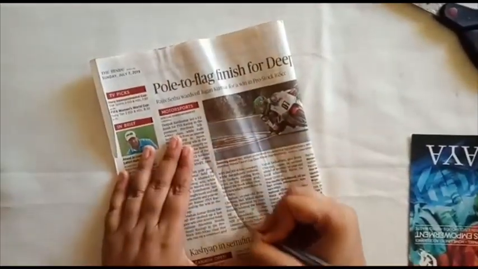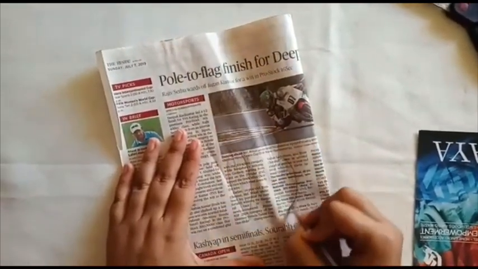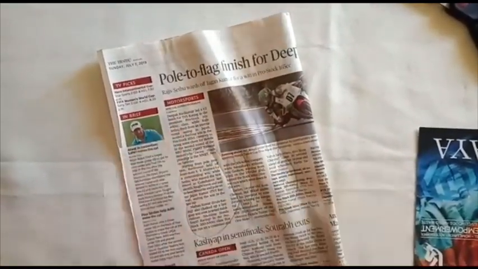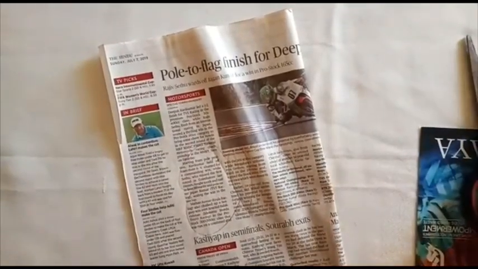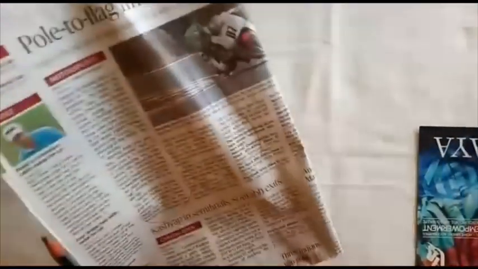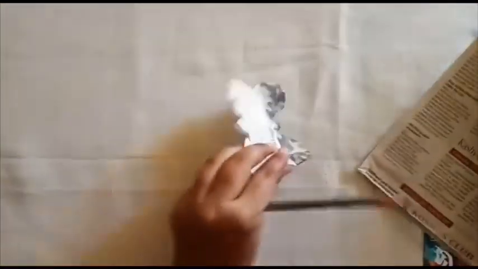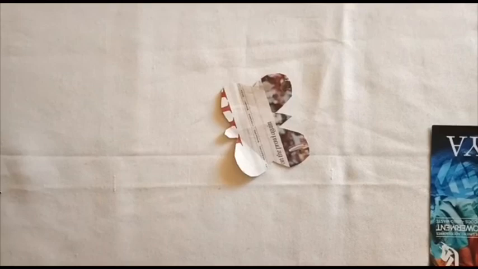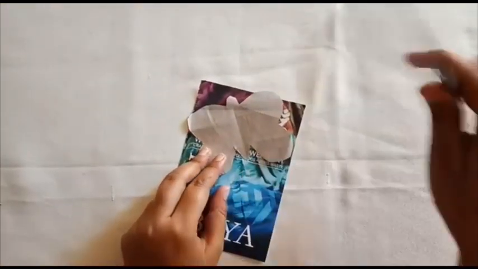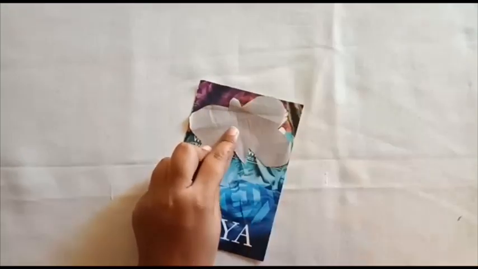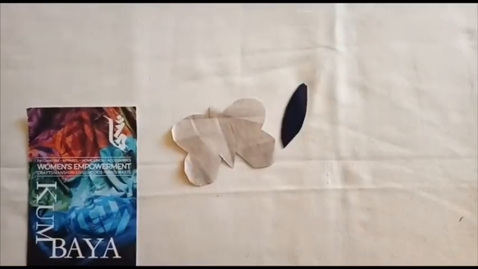Now, how are we going to make it? Let's see. First, we are going to draw a butterfly here. You can draw the butterfly as big as you want, not too big, and then we are going to cut it with the scissors. I have cut my butterfly already. This is my butterfly. Now we are going to trace the center portion of the butterfly onto a card, be it a marriage card or any other card, and then we are going to cut it also like this. So I have cut the center portion also.